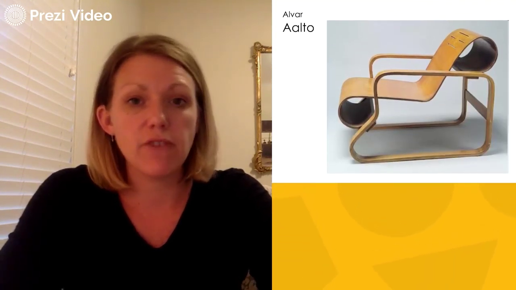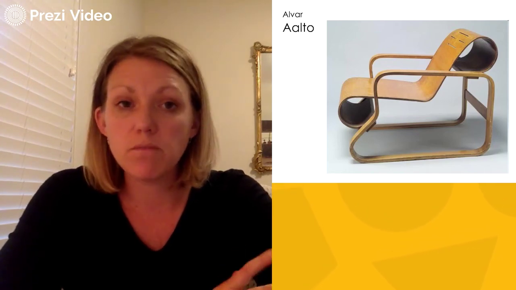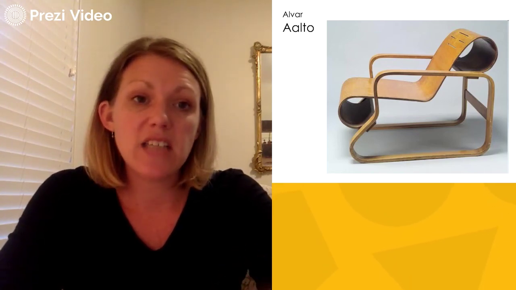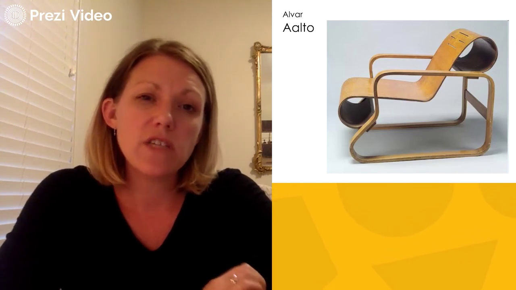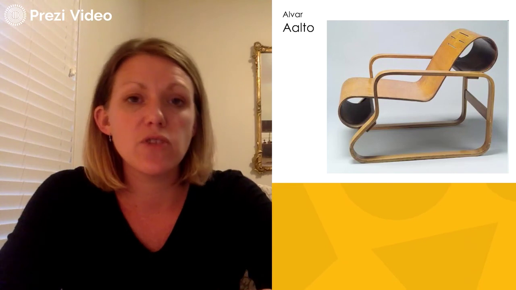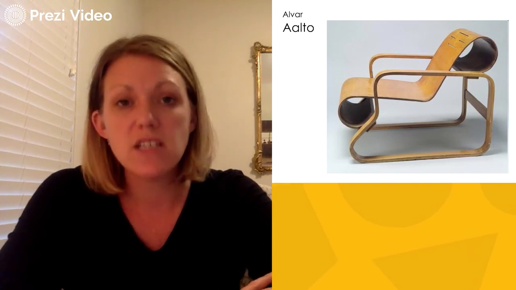Aalto also designed furniture that has the simplicity of the international style, but the material, molded plywood, has the aesthetic using Finnish birch of something warmer. So he's introducing a color that contributed to this more humane character, typical of his work.